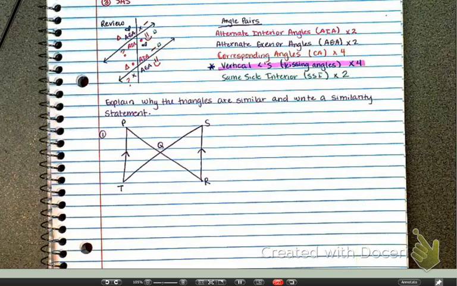I'm going to give you a second, and then we're going to process through the best way to solve these. This is always the hardest part of this unit, and we're going to spend a few days going through this. So, if we are proving triangles are similar, we have how many options? 3, right? You have angle, angle, side, side, side, or side, angle, side. That's it.